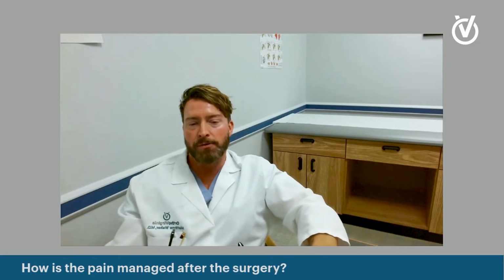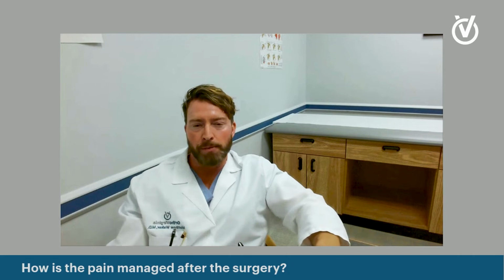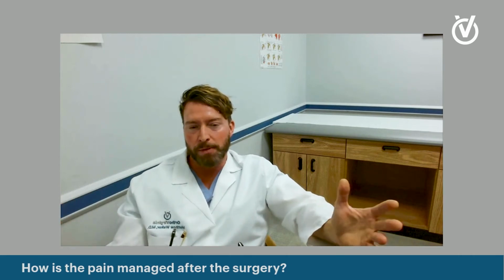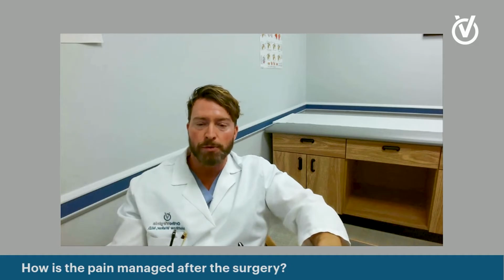But everybody's a little different. Pain's a complicated issue for a lot of people, and it's very subjective. So there are some people who can get by on Tylenol, some people who need Advil, and some people who need longer courses of pain pills afterwards. So it's a patient-to-patient thing in general.